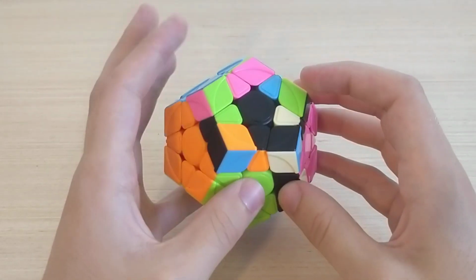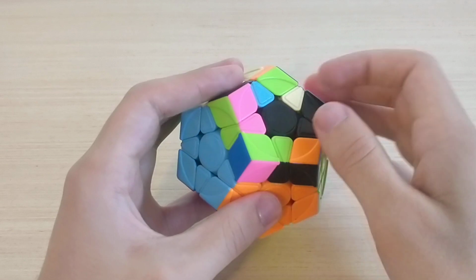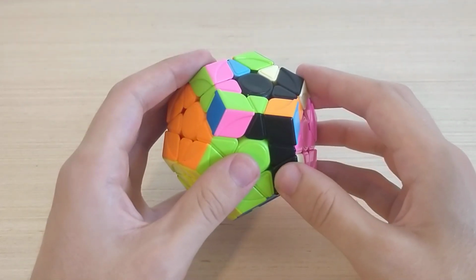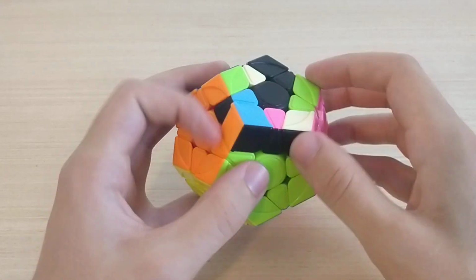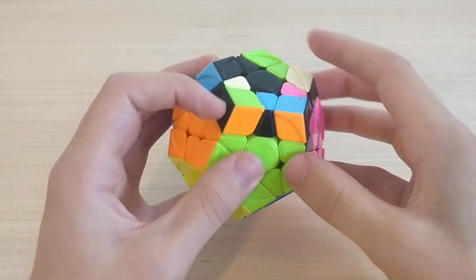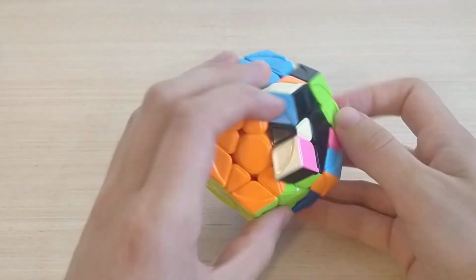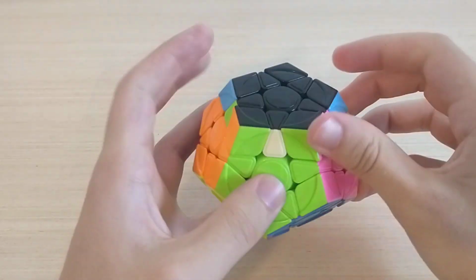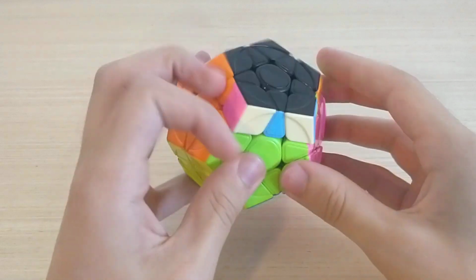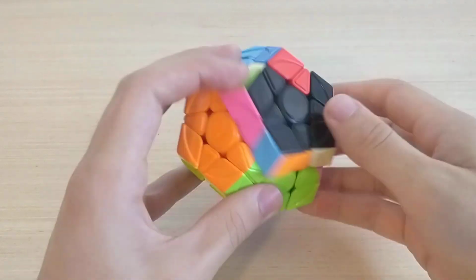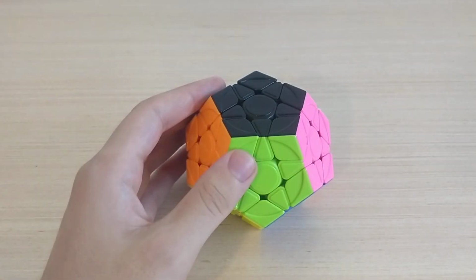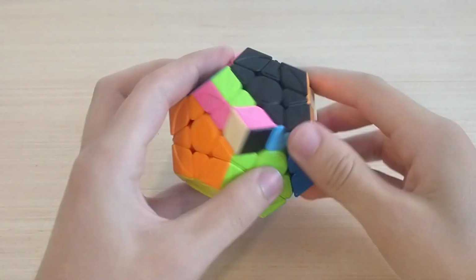Okay, so the standard solution from this angle will give me a dot case. So what I'd probably do instead is something like, I guess I'd sledge the corner in, and then do another sledge to set up the split pair, like that. And we get a really nice OLL. And then an R perm, U2 AUF, done. Number 17.